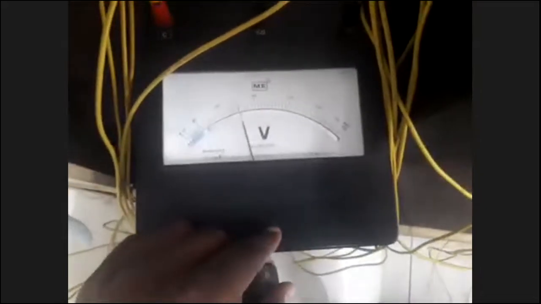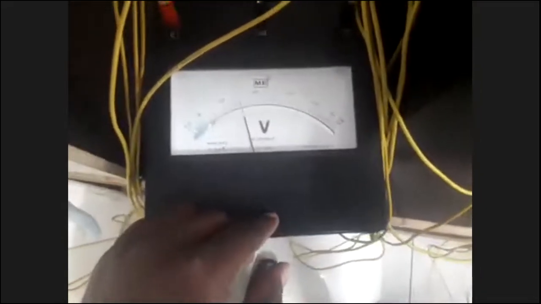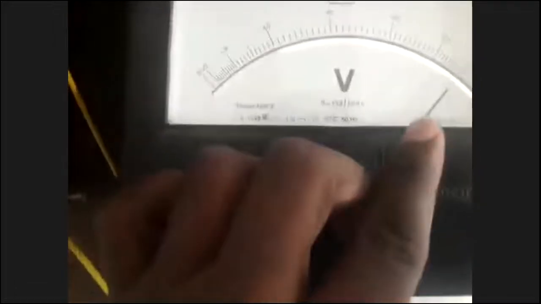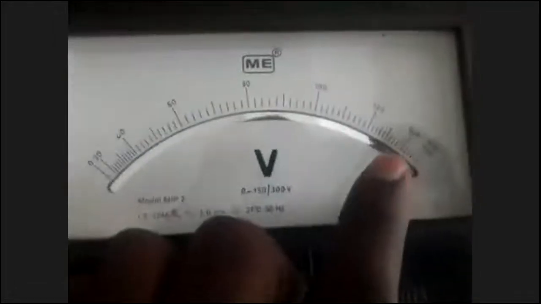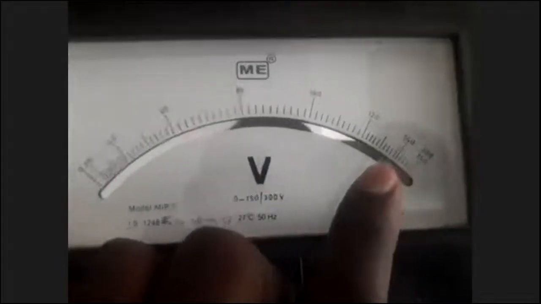Yes, there is no change in the supply voltage. See, at that situation, the secondary voltage of the teaser transformer will be reduced. See, the voltage of the teaser transformer will be reduced. What is the value?